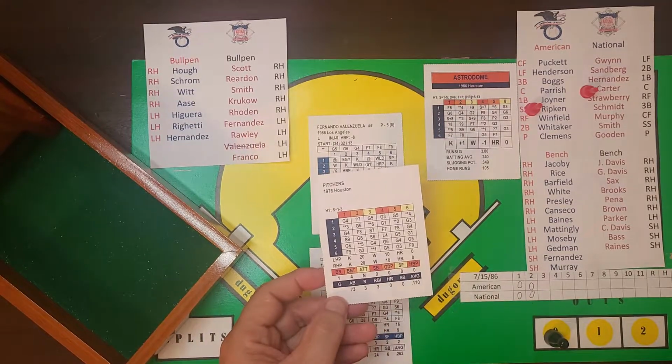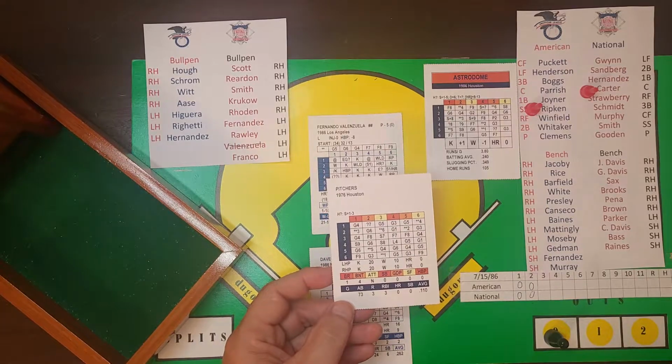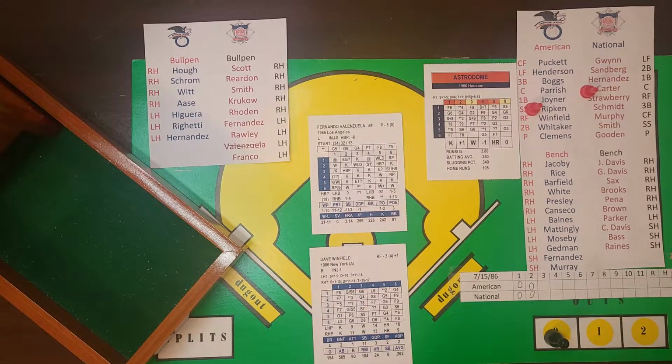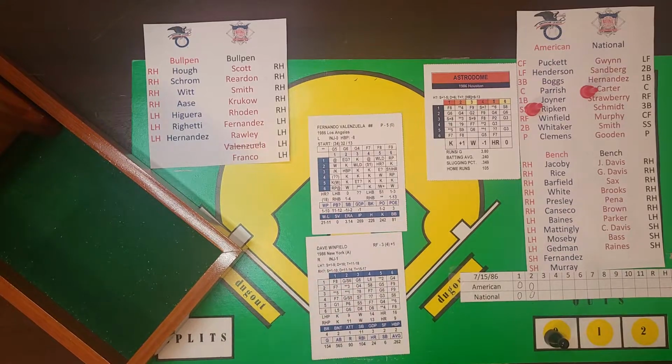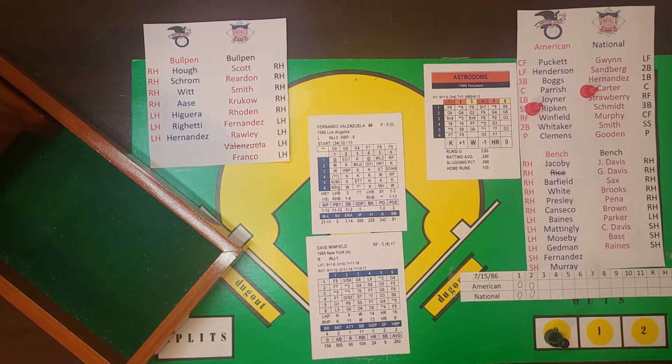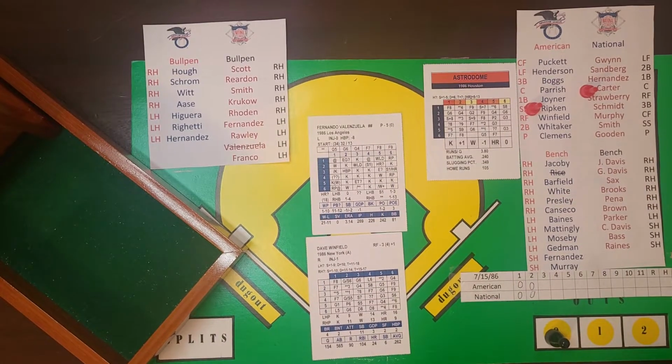I'd pulled the old 1976 Houston Astros pitcher hitting card. I was going to use that just by default, but fortunately didn't have to use that. It'll be Winfield, Whitaker, and then we need a pinch hitter for the American League. Probably a right-hander, since we're looking at Valenzuela. So I'm thinking we're looking at Jim Rice. So Jim Rice is going to be the pinch hitter once we get that far.